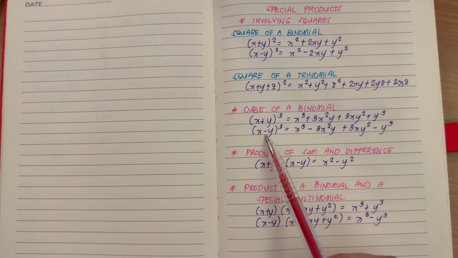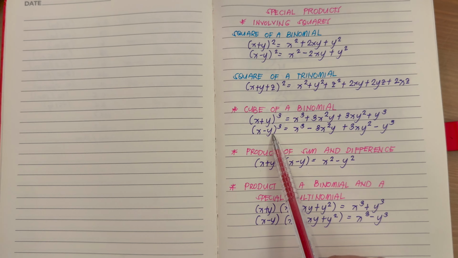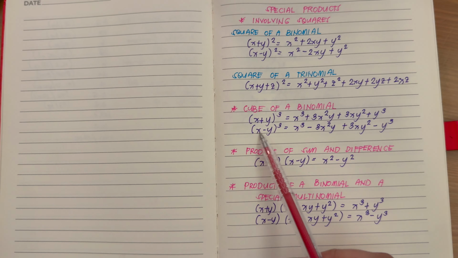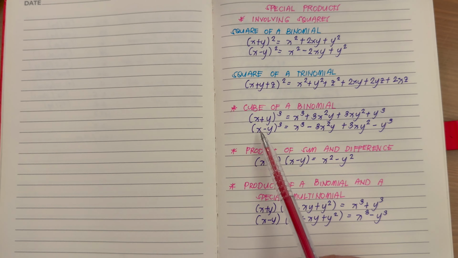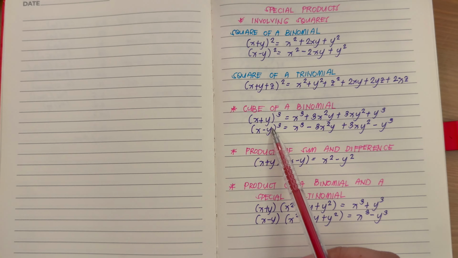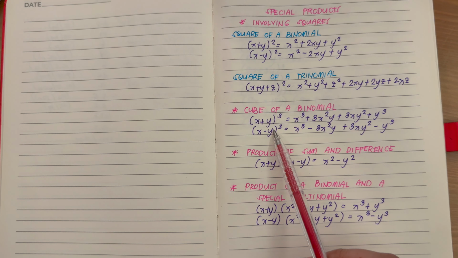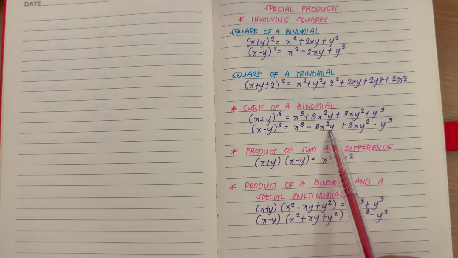And then the other one is x minus y raised to 3. So same step. There's only a difference with the sign. So the first one is get the cube of x, which is x cubed. Next, get the square of x. So that's x squared times negative y, and then times 3. So you'll have negative 3x squared y.